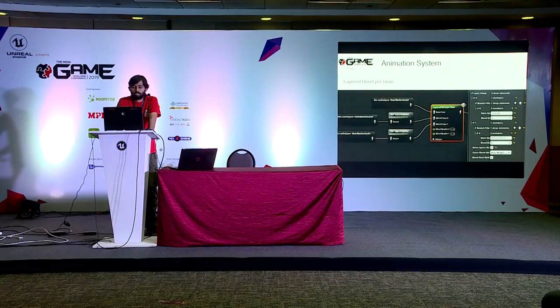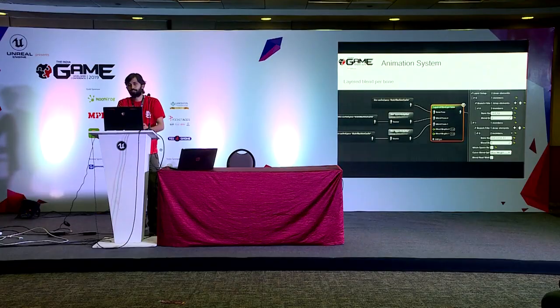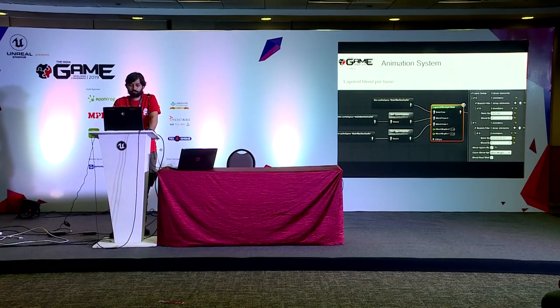Apart from the montages that we are using for attacks and platforming capabilities, there is another thing that we are using quite heavily, which is layered blend per bone. Layered blend per bone allows you to play different animations on different parts of the character's body. So here you can actually see this layered blend per bone node, and on the right hand side, I don't know if you can read it or not, I'll read it out for you. There is a base pose and there are two blend poses. One of them takes the animation for anything below the hip, and the other one takes animations which are playing for anything above the spine.